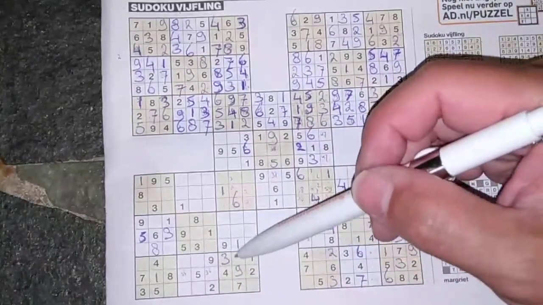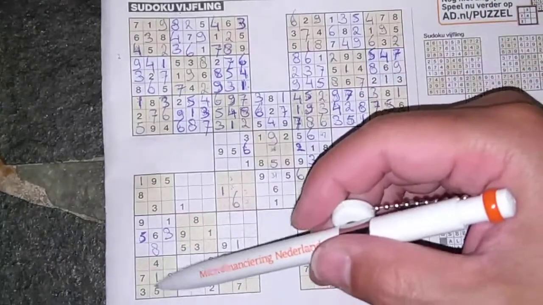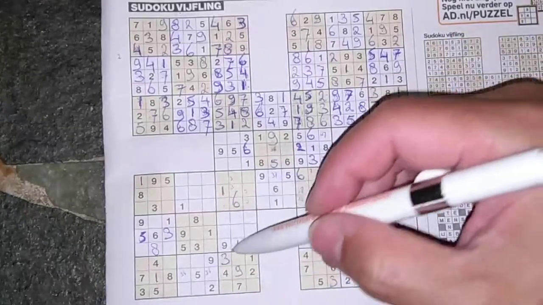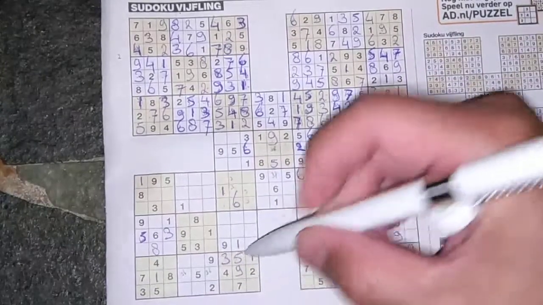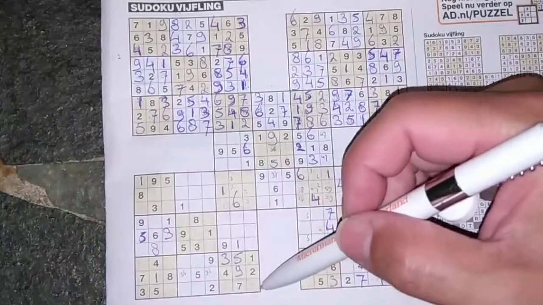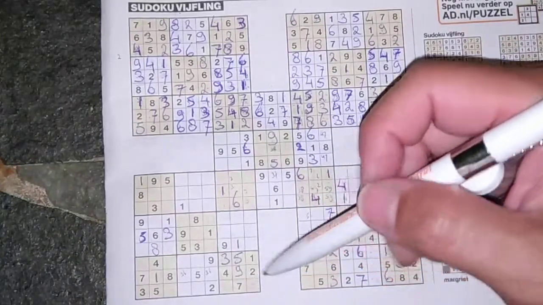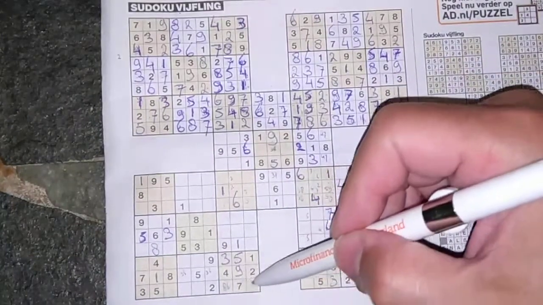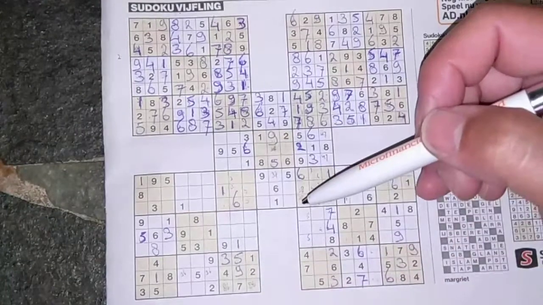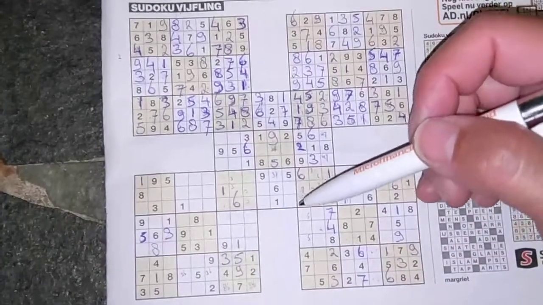3 missing numbers now. One of the missing numbers is 5. We see here 5. No 5 in these 2 boxes. One box left for the 5 should be there. These 2 numbers should be the 8 and the 6. I mark them so you can follow it easier.